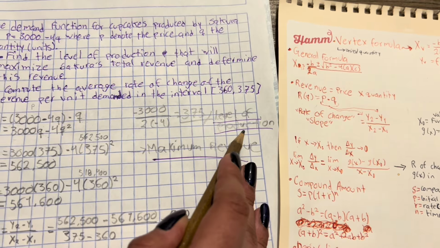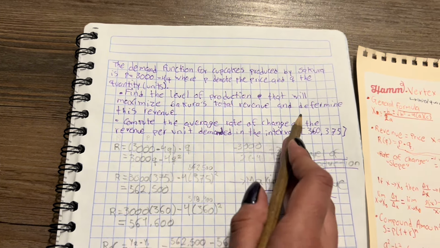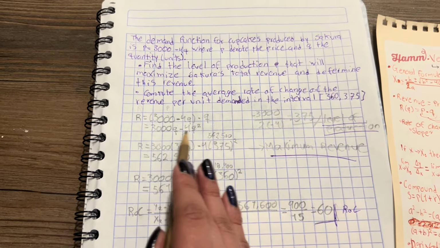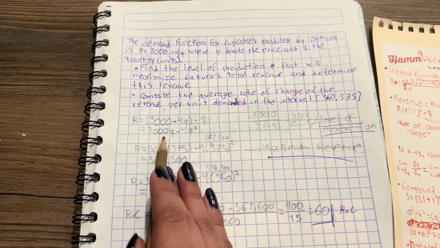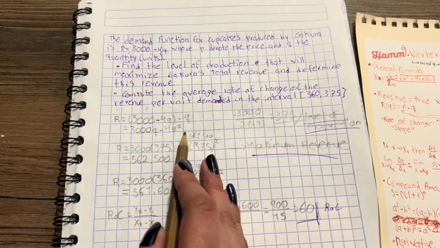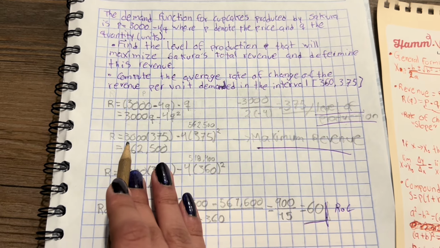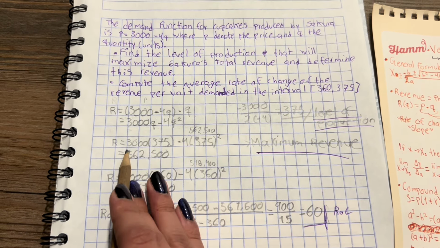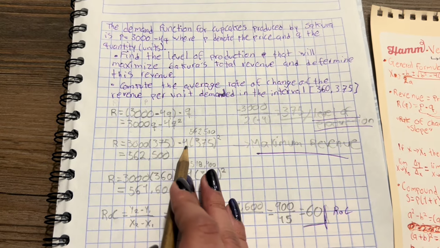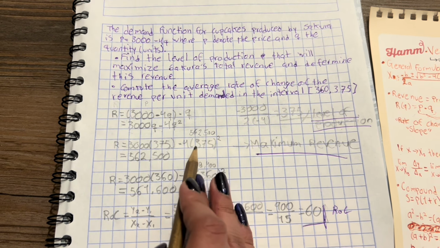This is our level of production. Now to find the revenue, we use the formula we got here and replace Q with this value. We do 3000 times 375 minus 4 times 375 squared.